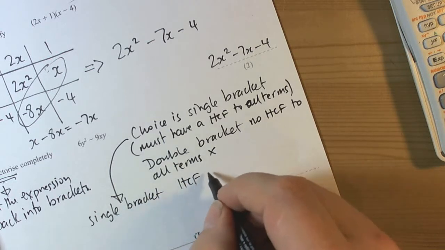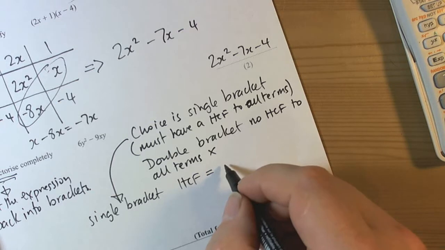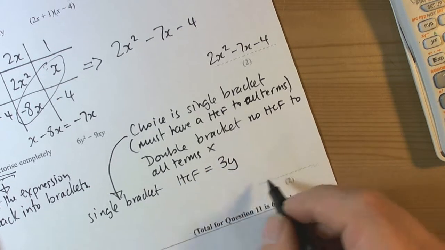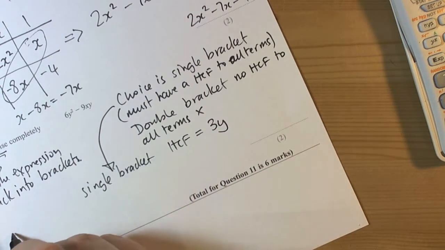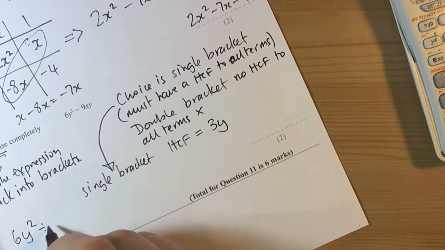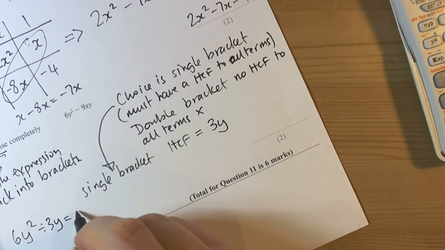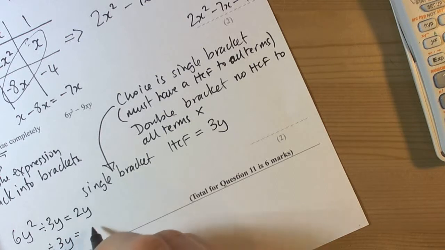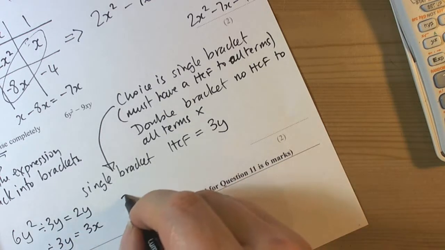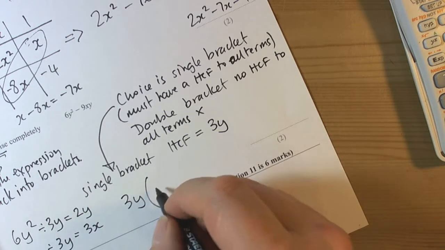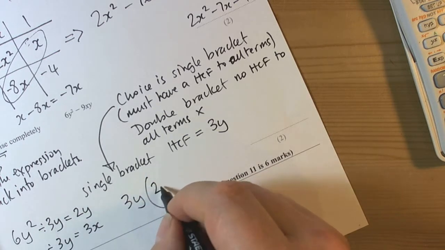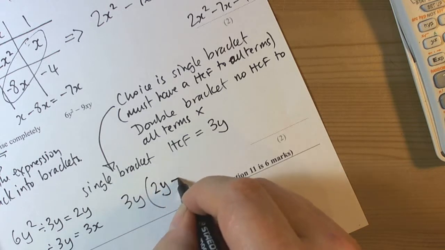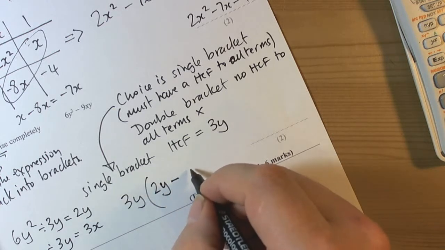The highest common factor is going to be 3y, and therefore we're going to do 6y squared divided by 3y. Well, that's going to be 2y, and then we're going to do 9xy divided by 3y, and that's going to be 3x. So the answer will be 3y bracket 2y minus 3x.